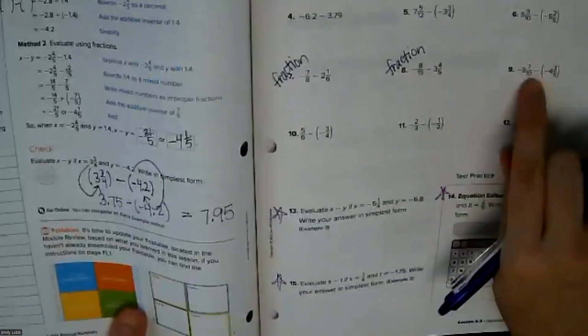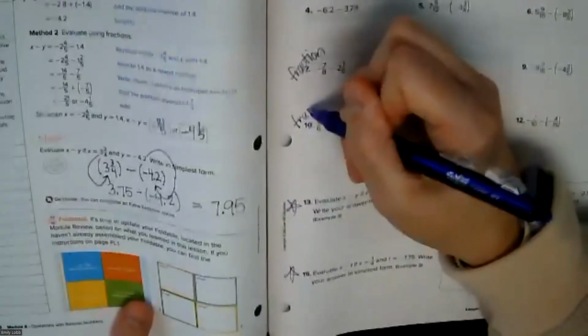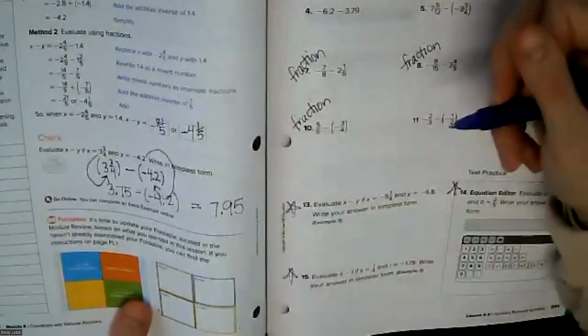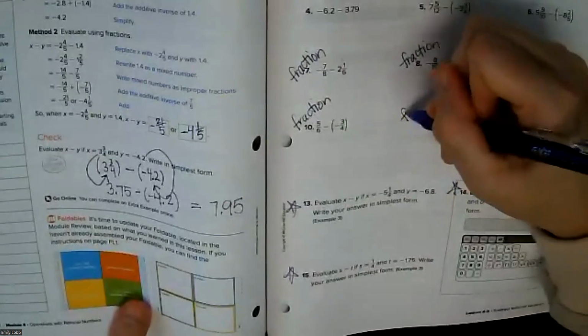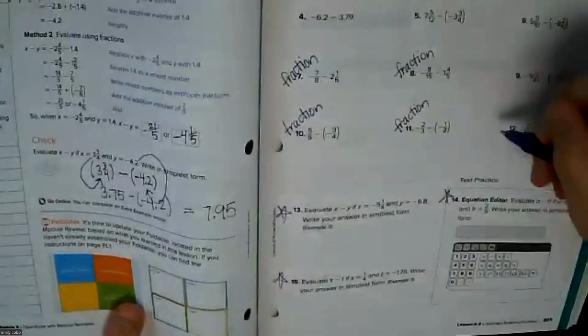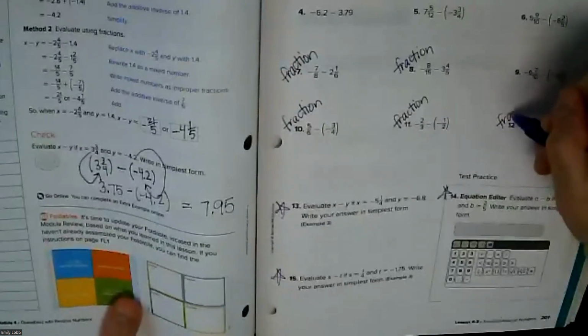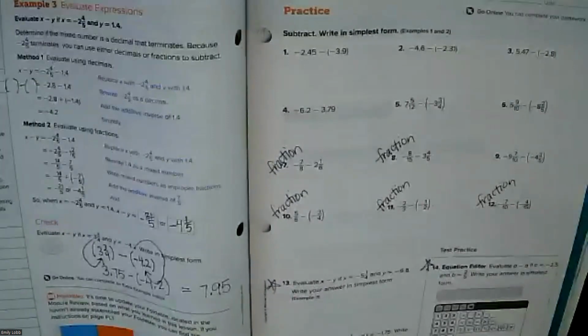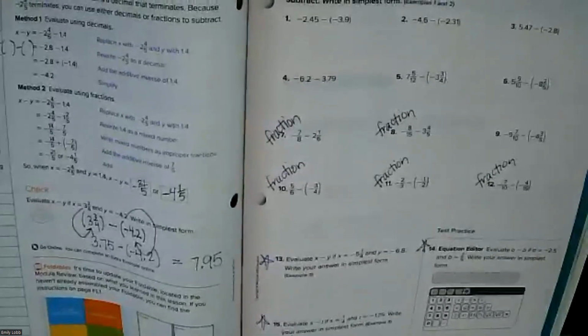This one you can change to decimal. This one has to be a fraction. And this one probably has to be a fraction. They don't. That's only 5. So about half. A little less than half, yes.